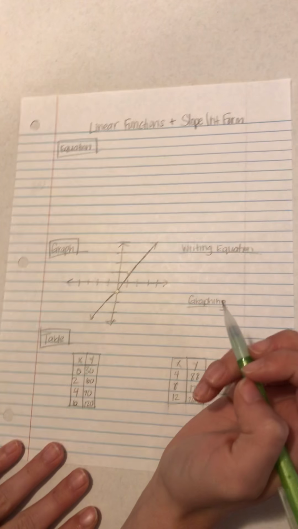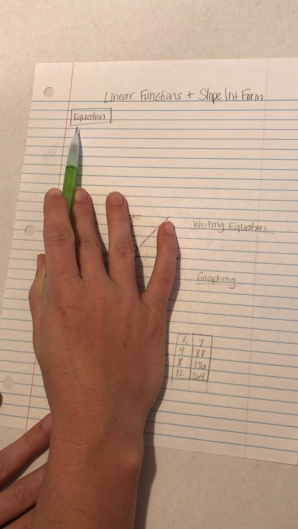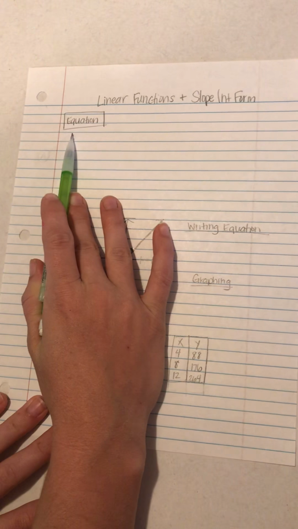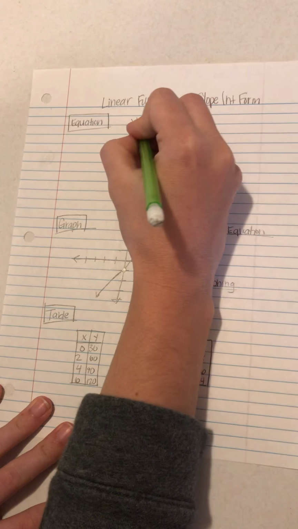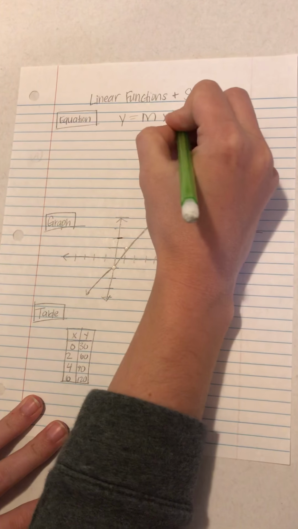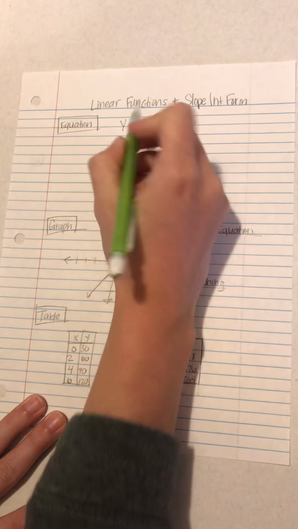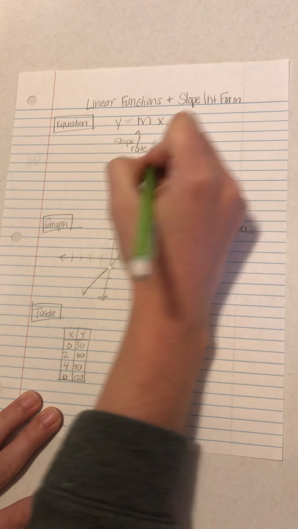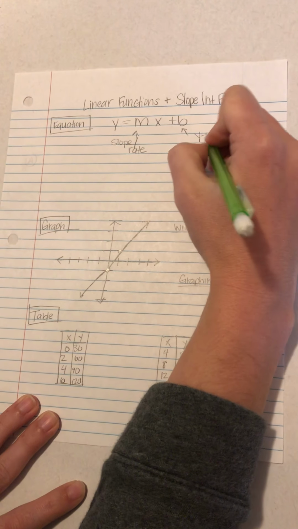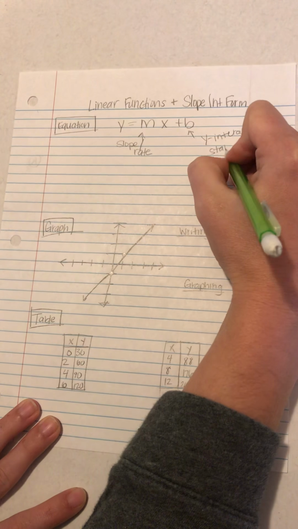We are going to be learning about linear functions in slope-intercept form. First, we're going to talk about the equation in slope-intercept form. That is y equals mx plus b. M is the slope, also known as the rate. B is the y-intercept, or the starting amount.